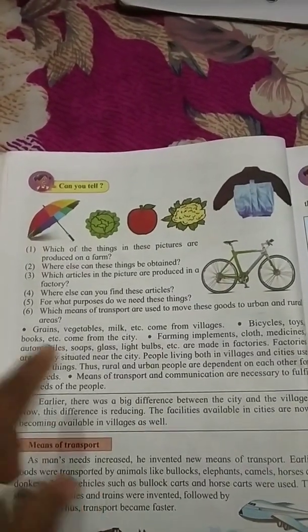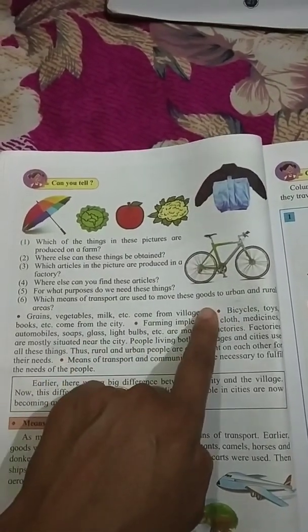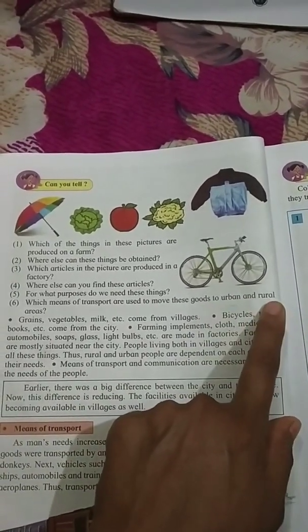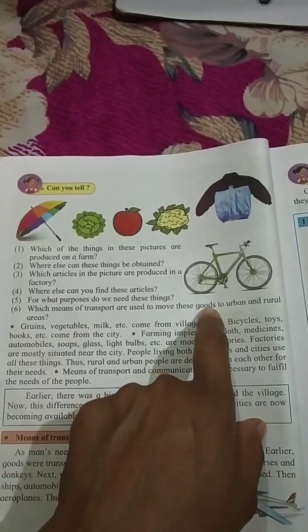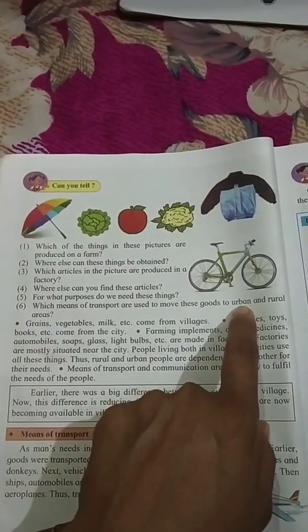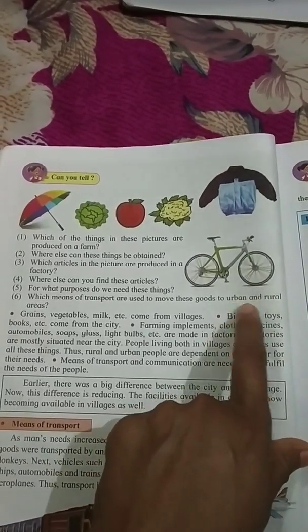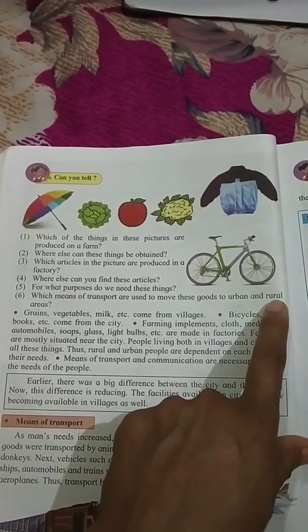Then which means of transport are used to move these goods to urban and rural areas? What is the question? First, let's know about urban and rural. What is meant by urban? Urban means city areas, okay, where many things are developed. Urban areas, city or town you can say. Rural areas means village area, countryside area.